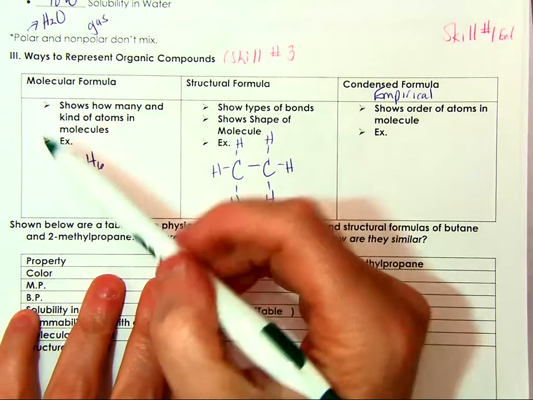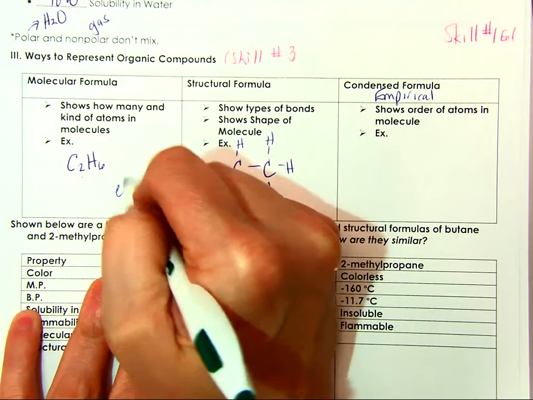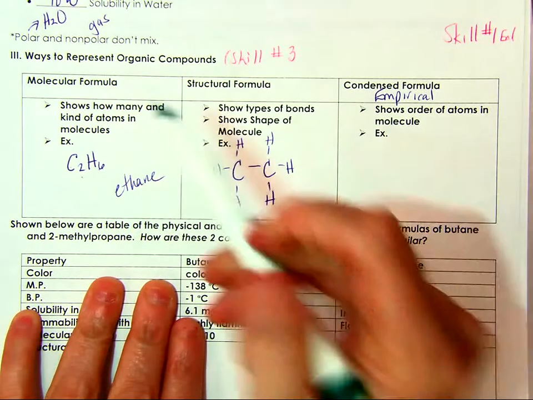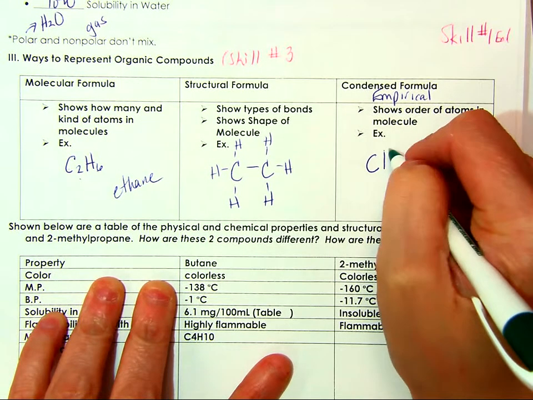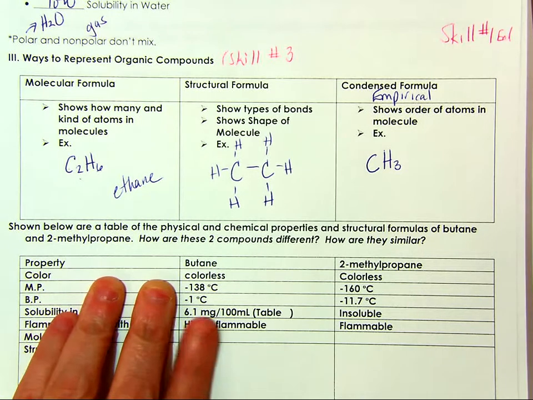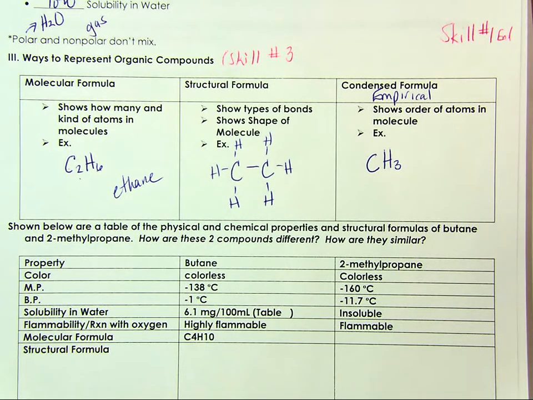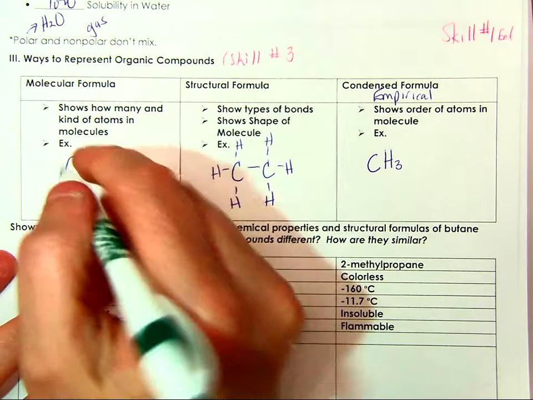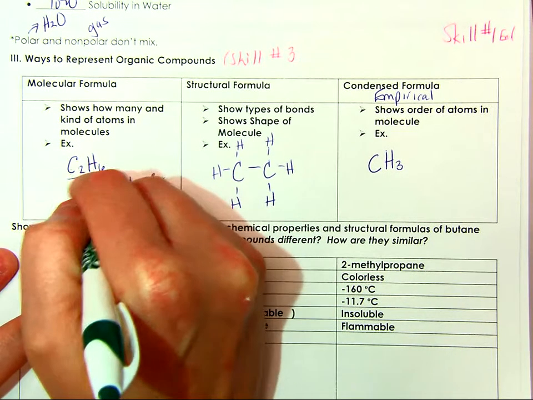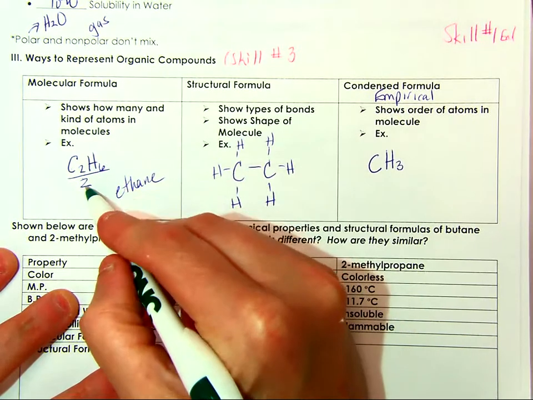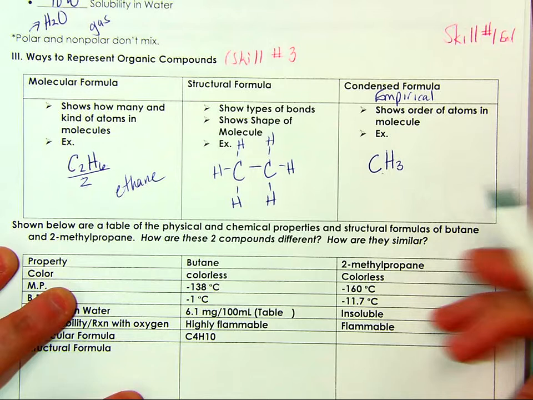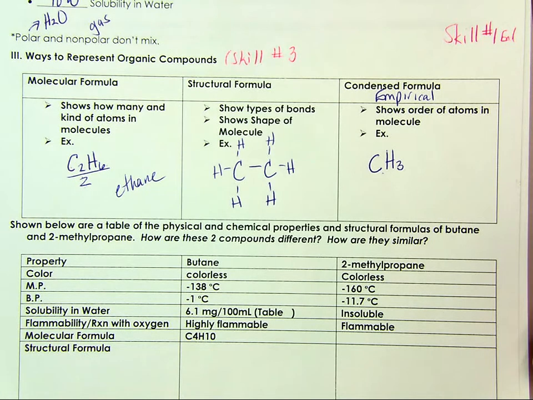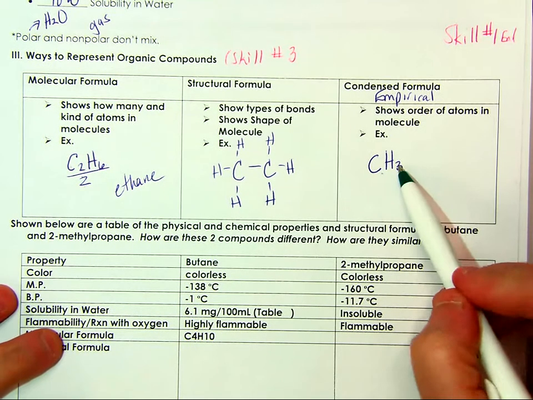So for example, going along again, same thing, ethane. I can reduce that, meaning that for every 1 carbon, I would have 3 hydrogen. Now, how did I do that? I did that by finding a common factor, such as 2. If I divide this by 2, 2 divided by 2 is 1, and 6 divided by 2 is 3. So that would be considered a condensed formula, an empirical formula. For every 1 carbon, there are going to be 3 hydrogens.